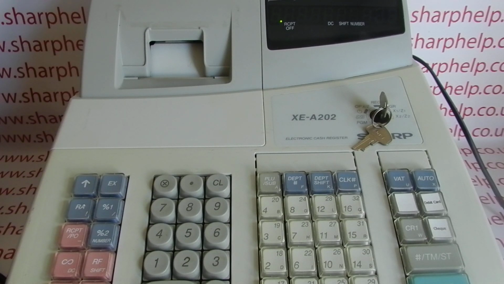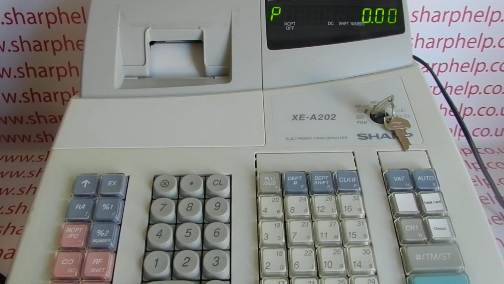First thing you need is obviously the MA key, and you need to turn that around to the PGM position. All programming on the register is done in PGM. Then to tell the till that you want to do description department text programming, you press the hash TMST button here. You then press number 1 followed by the decimal point key. You now press the department key that you want to program for departments 1 to 16. I'll explain how to do the others later on in the video.